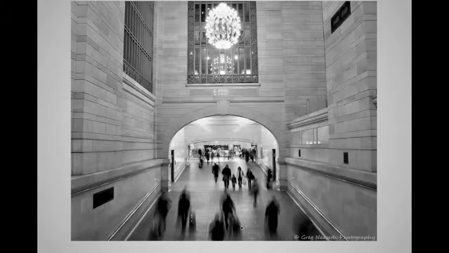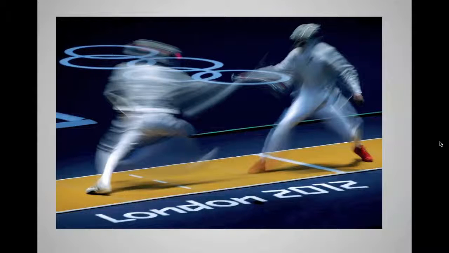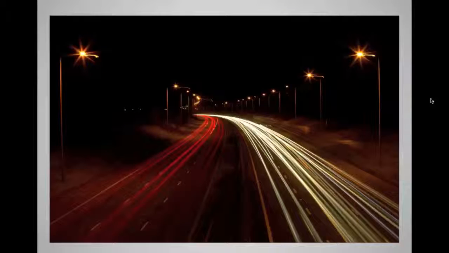This one, same thing, people walking, you get that motion in the image, which I think adds interest to it. Here as well. These people happen to not be moving, so they're sharp and in focus, and these people were moving, so they're blurry. Here as well, shows motion. I don't think this image would have been nearly as good had they just been frozen in their action, showing a lot of this fencing. Here we go with the brake lights.